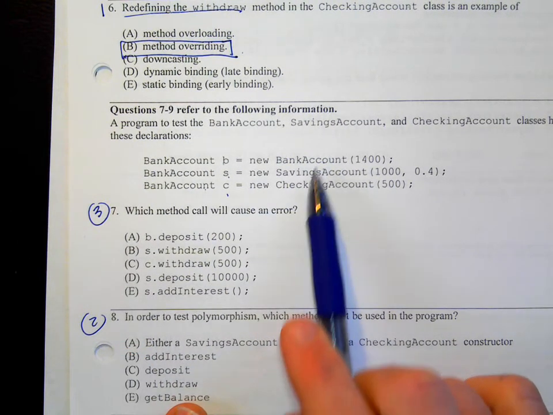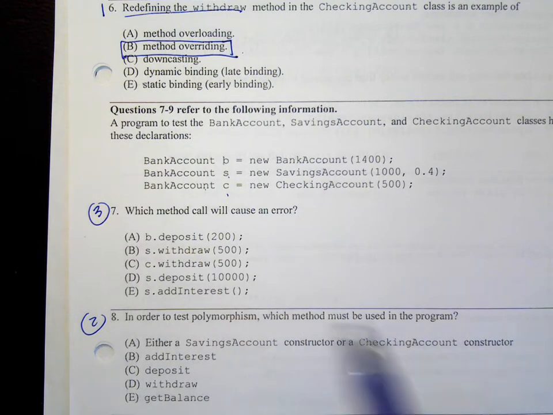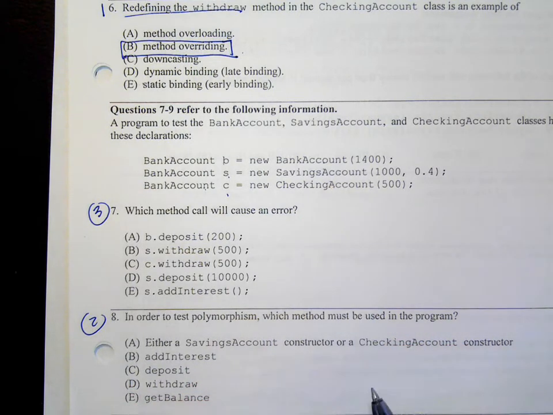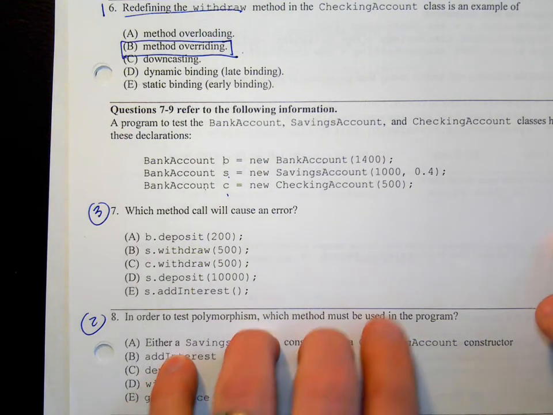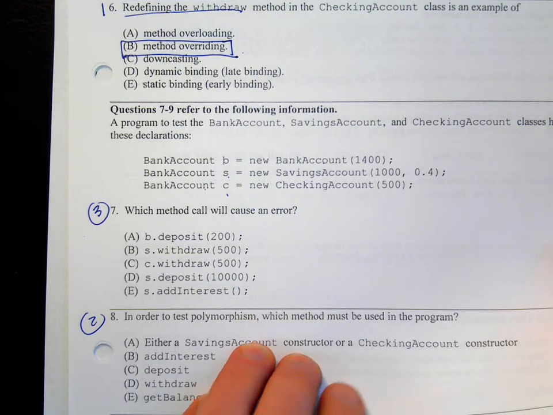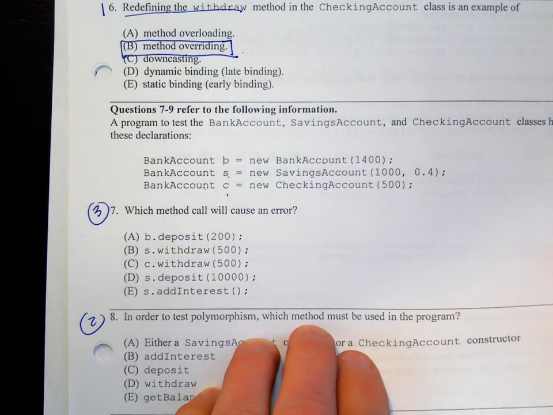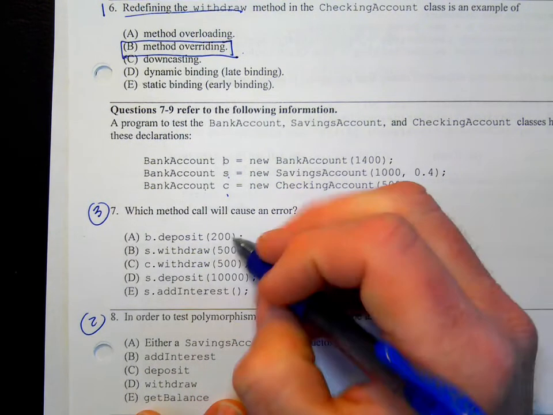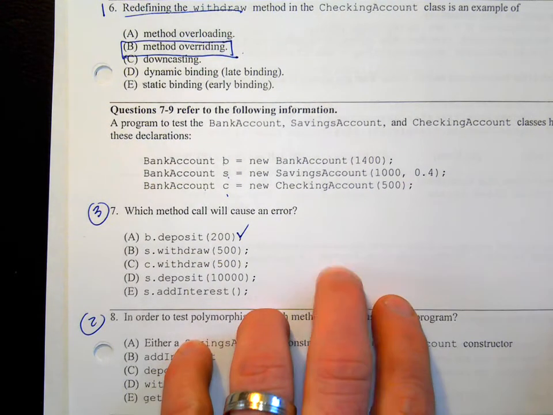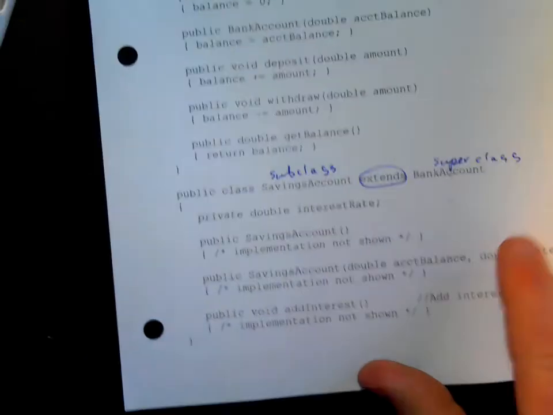So depending on the one you have, depends on how you're going to access things. If you're in a savings account, then you got to call super to access the methods in the super classes. So B deposit. So bank, can you call deposit? Yeah. Can you do a withdrawal from a savings account? Does savings account have its own withdrawal method?